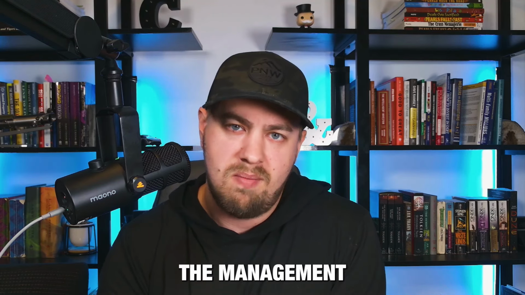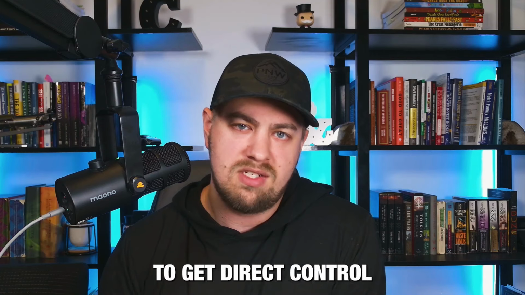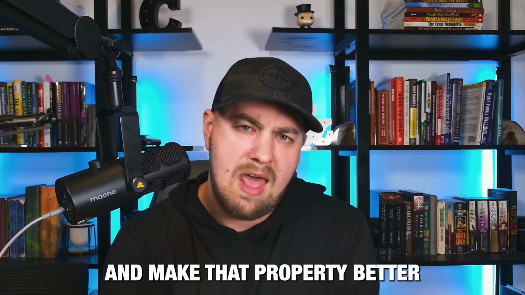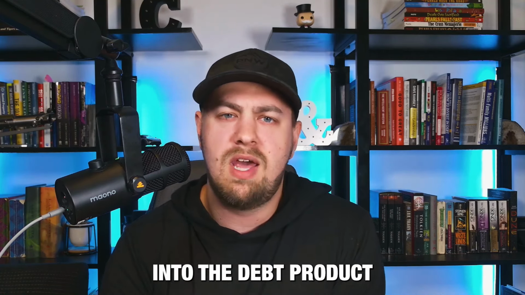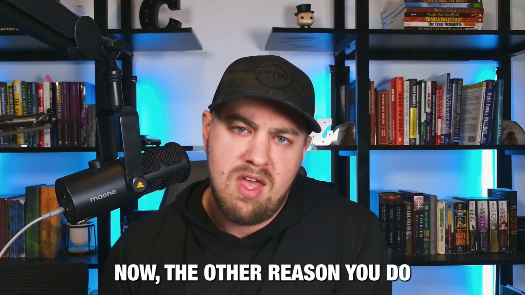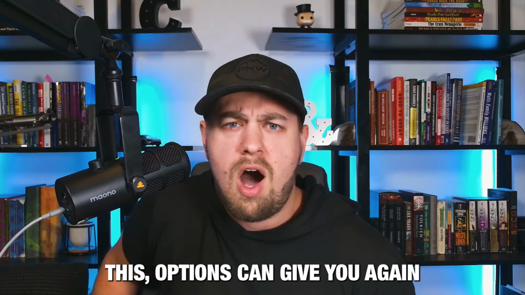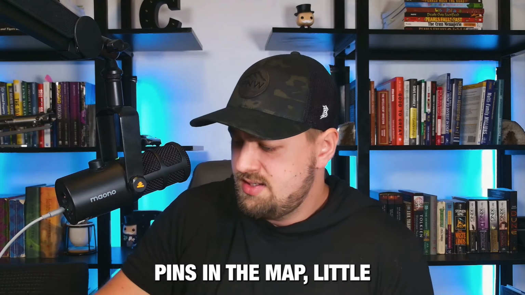Either way, the management option, the lease option, these are ways to get direct control of a property and make that property better so you can move it into the debt product that you want in the future. Now, the other reason you do this, options can give you, again, pins in the map.